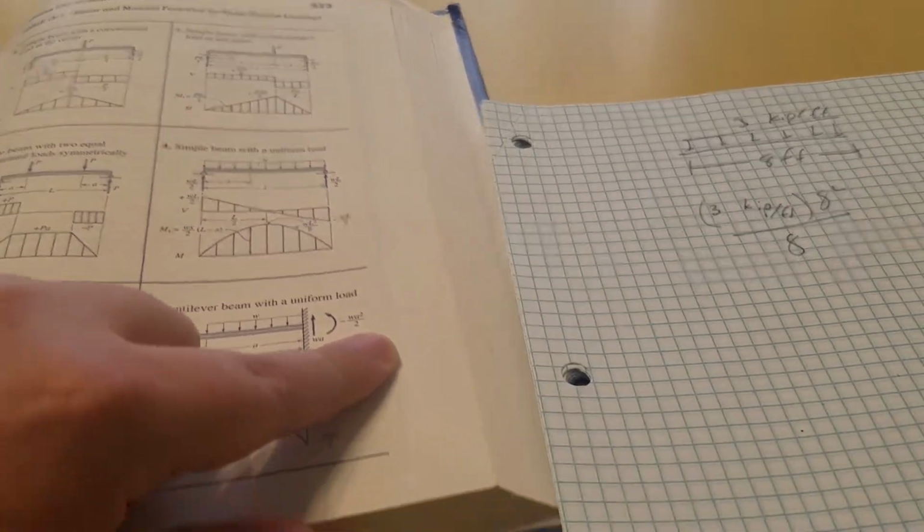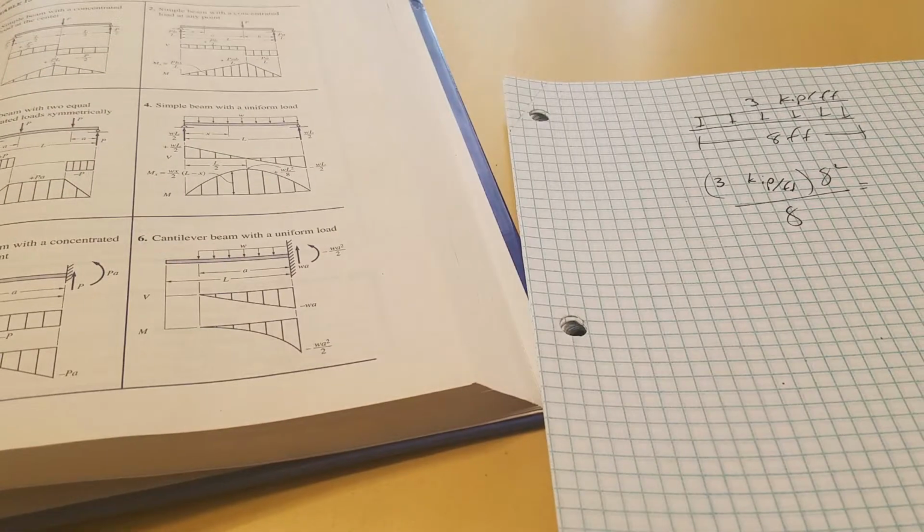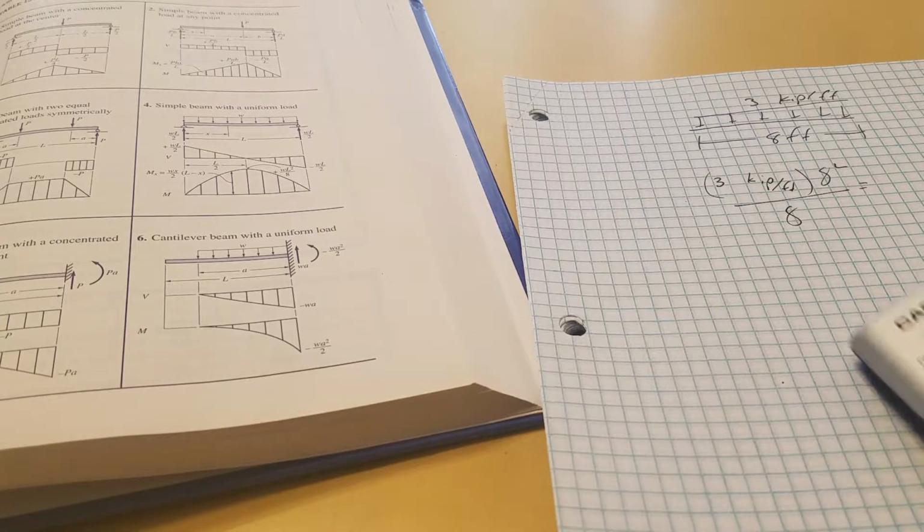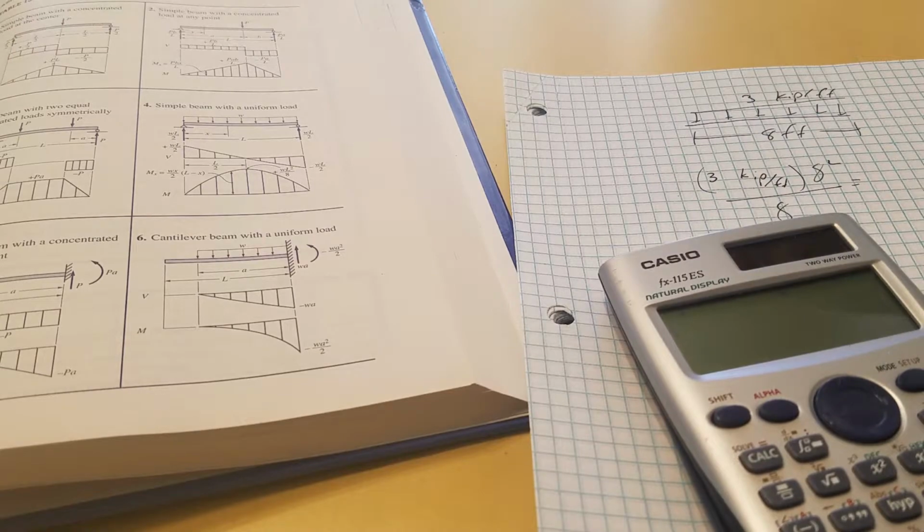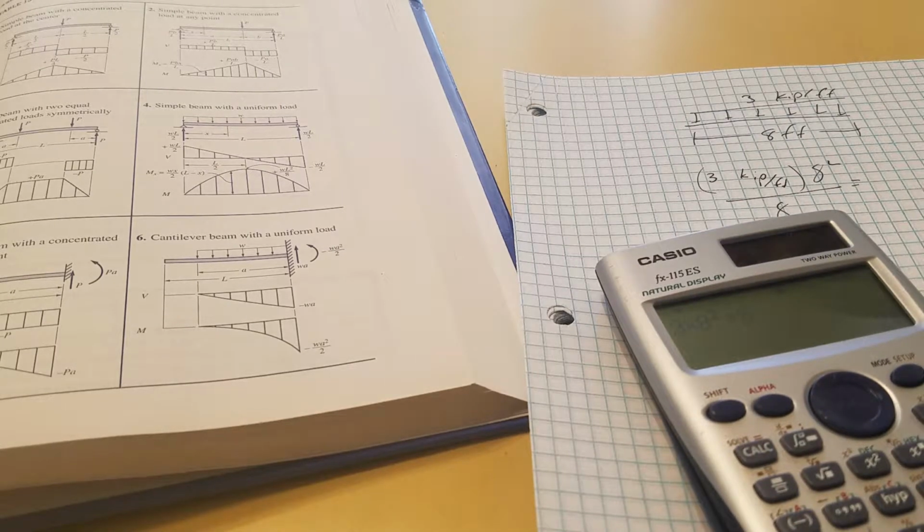Okay, so now if you evaluate that, it should be 24. So 3 times 8 squared over 8. So 24.